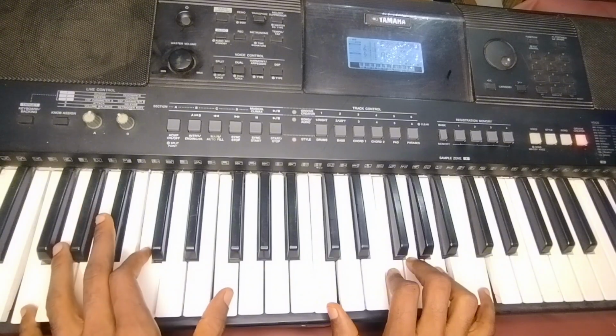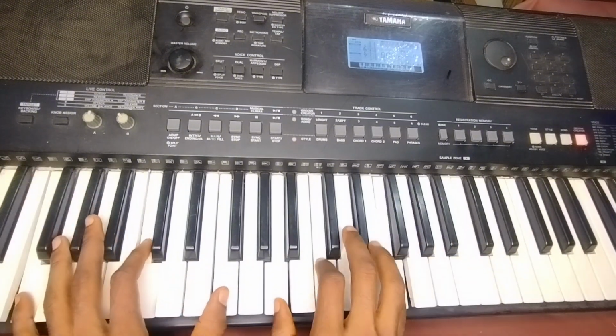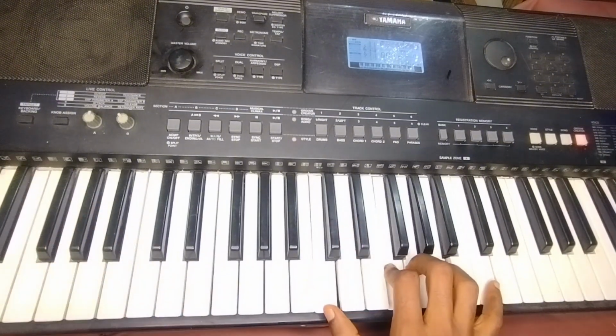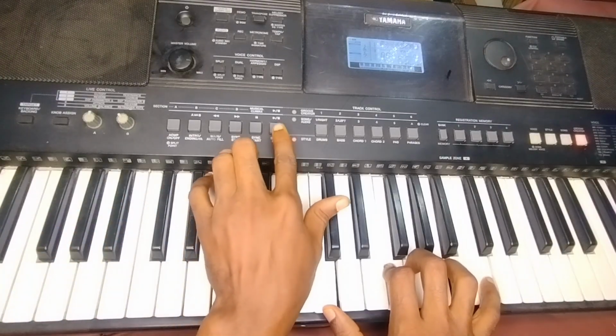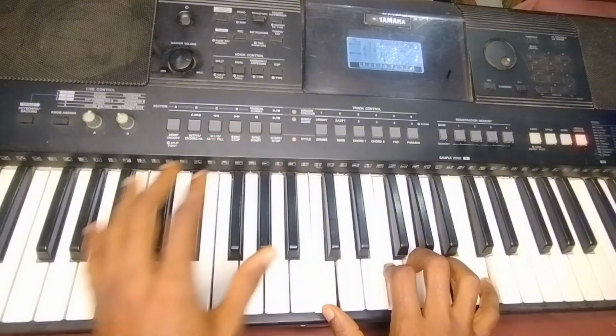Hope you understood it. So this is how to add your passing chord to your play to make your play very wonderful. So let me do it again with the beats, then we call it a tutorial.